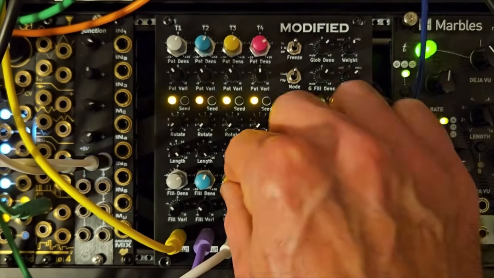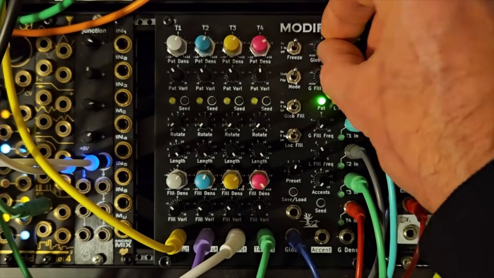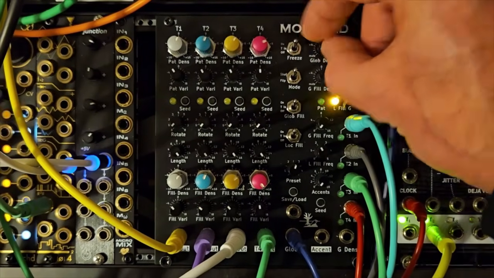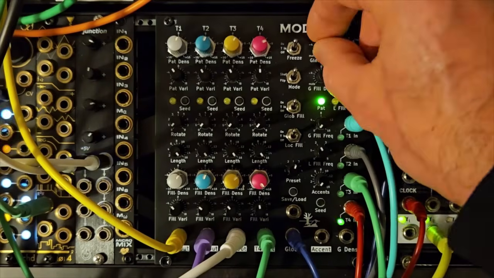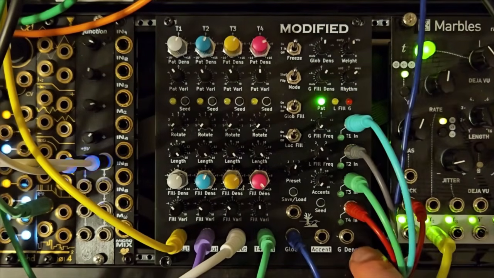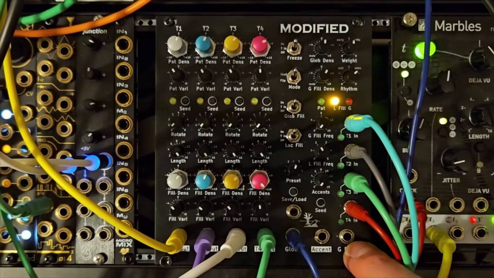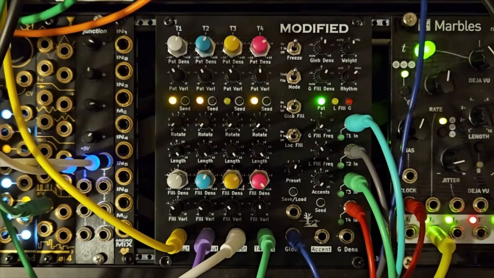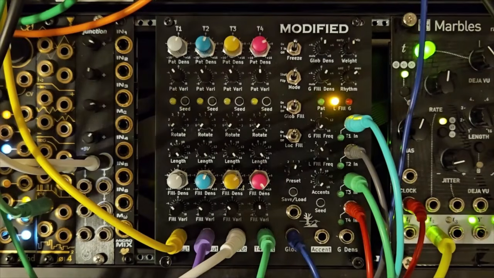And when it is turned fully to the left, it will mute all trigger sequences. And this knob also has a bipolar CV input down here, enabling you to control the overall density also with external gear.